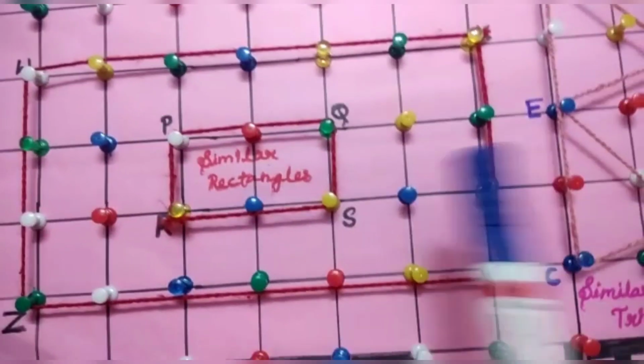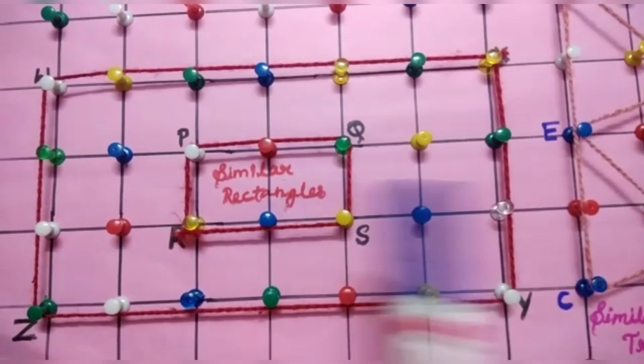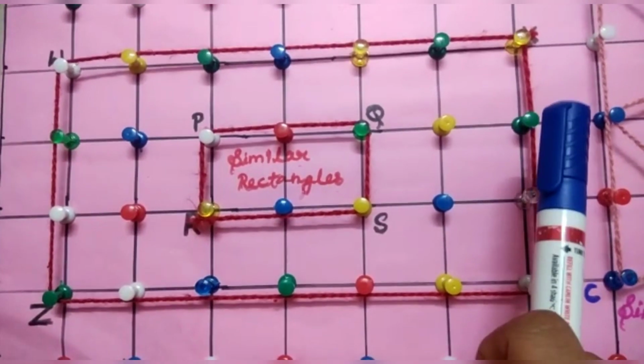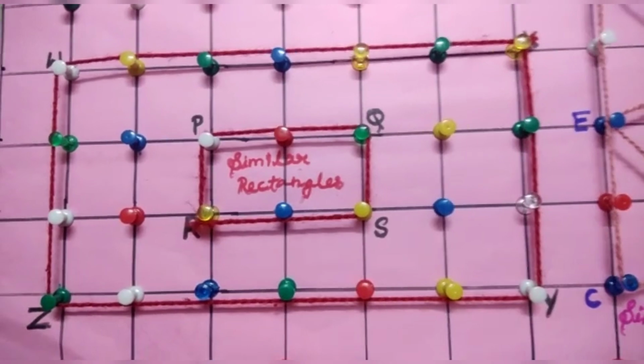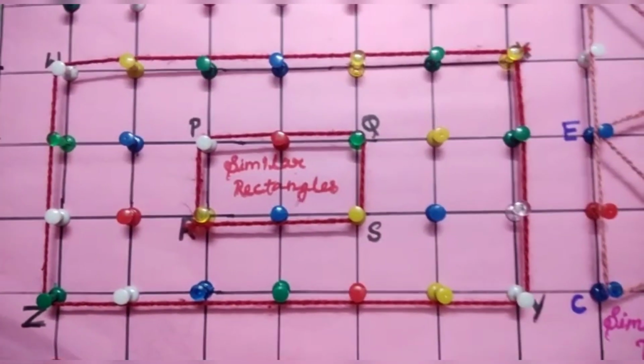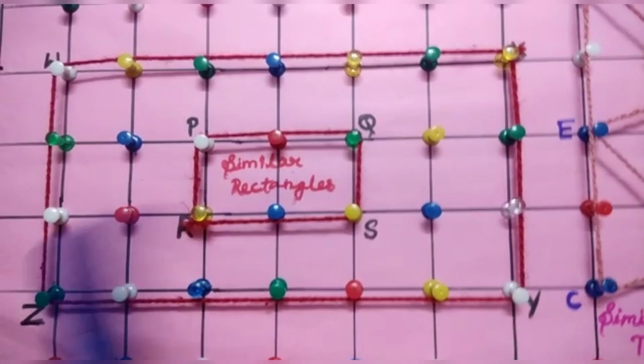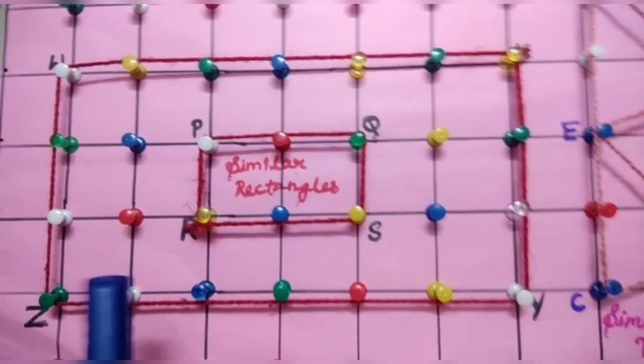Now let's see the breadth. Breadth is 1 unit by 3 unit. Therefore it is also proportional. So here the angles are equal and the ratio of sides are proportional. That's why this is an example of similar rectangle.